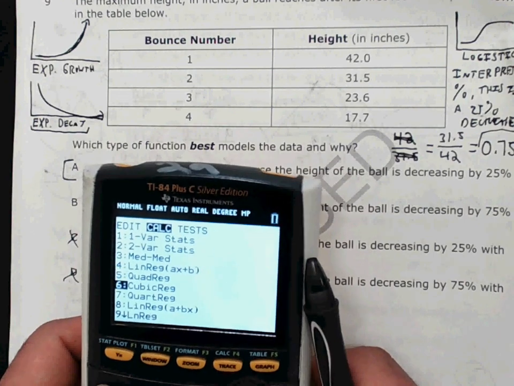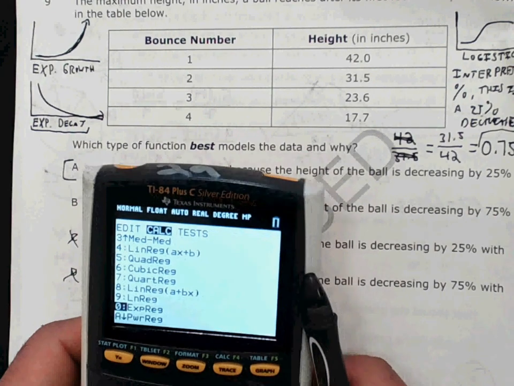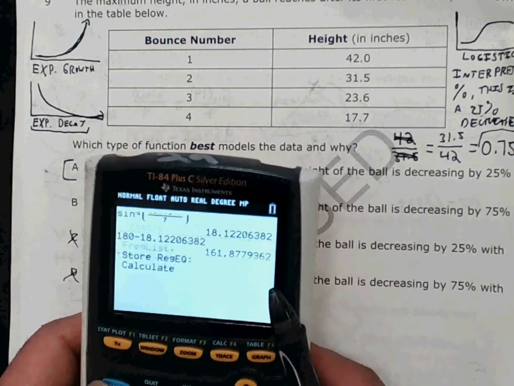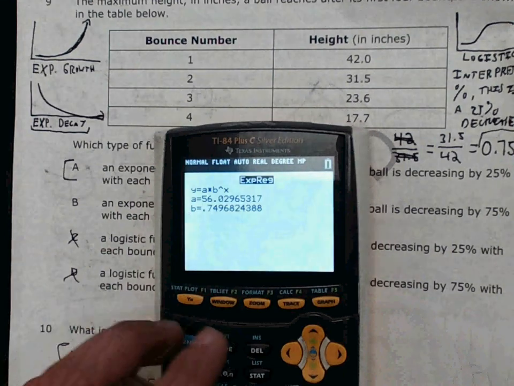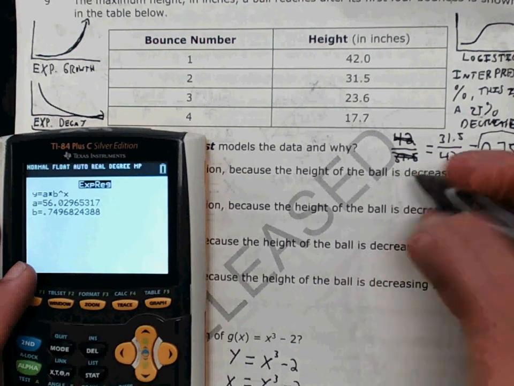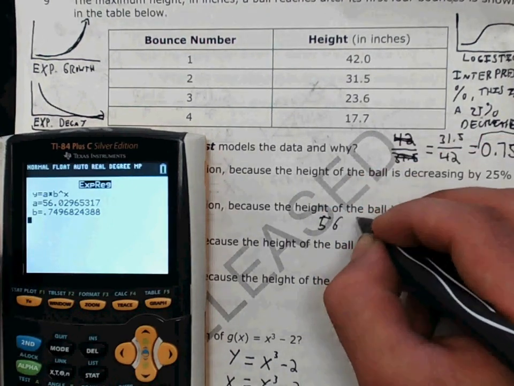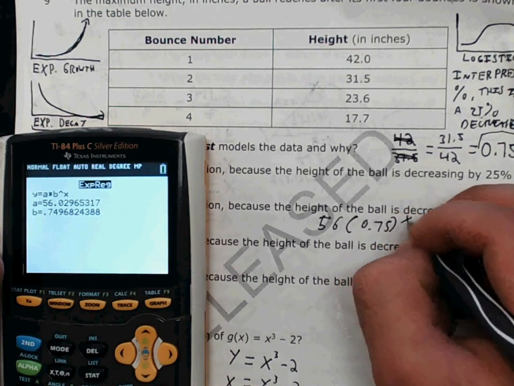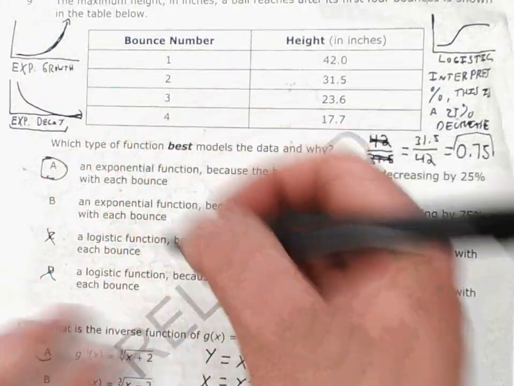We can do an exponential regression. So we have the exponential function, if we wanted to find the function using a calculator, as 56 times 0.75 to the x. So that's going to be a 25% decrease with each bounce.